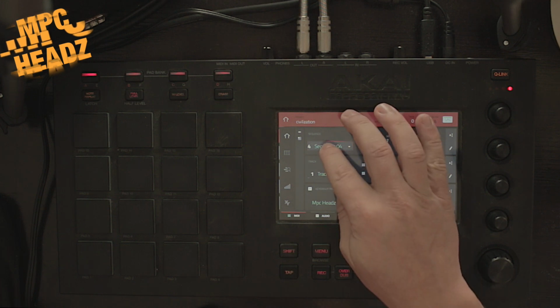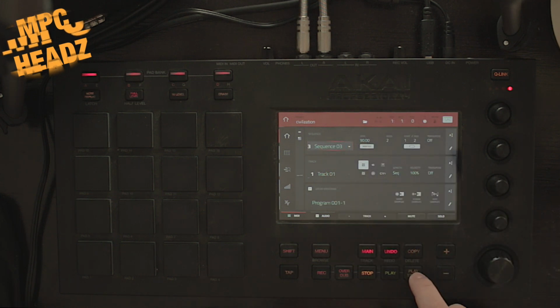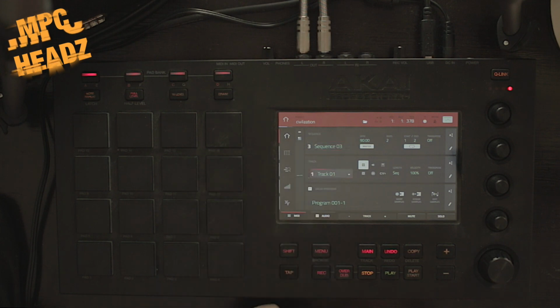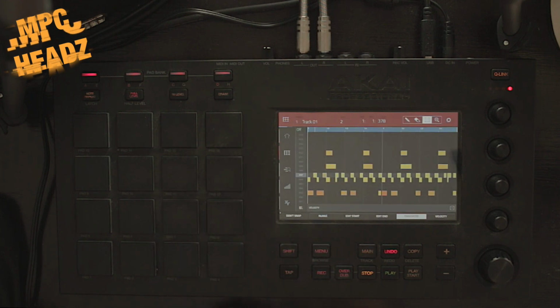Okay, let's go back here to sequence number 3. I have this beat right here. In this beat, track 1 contains all my drums, so I don't separate the drum sounds into several tracks. That workflow is very helpful if you're on a normal DAW like Logic, Pro Tools, Ableton, whatever, because you'll have to separate those sounds into tracks so you can actually mix them.